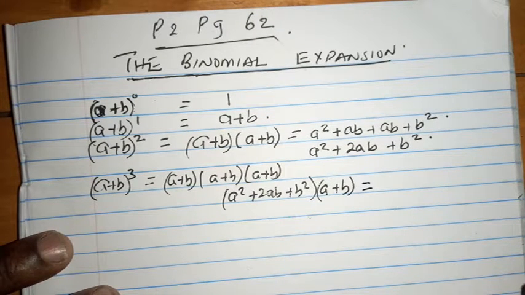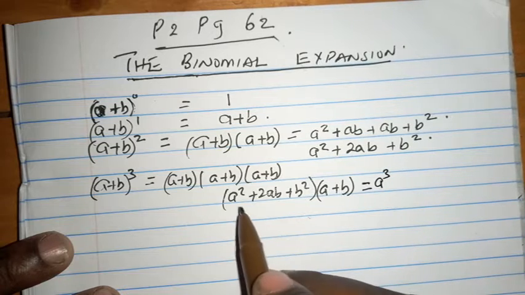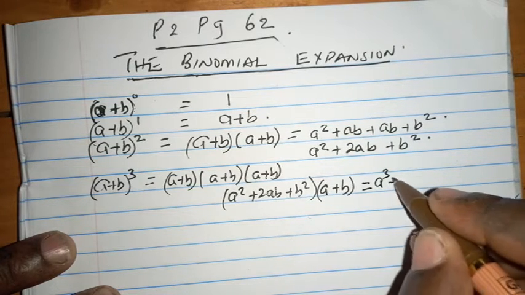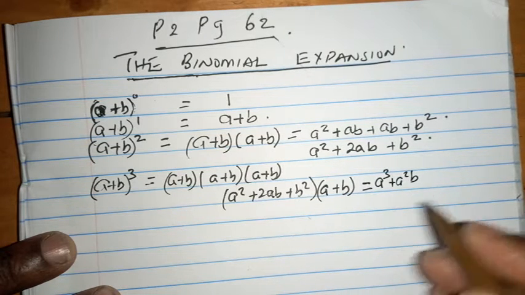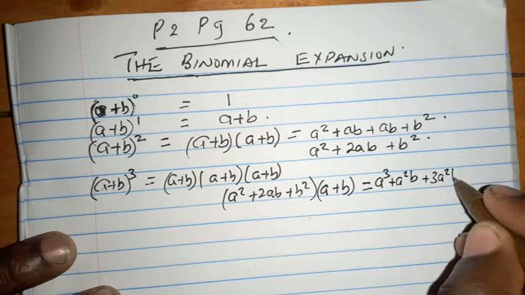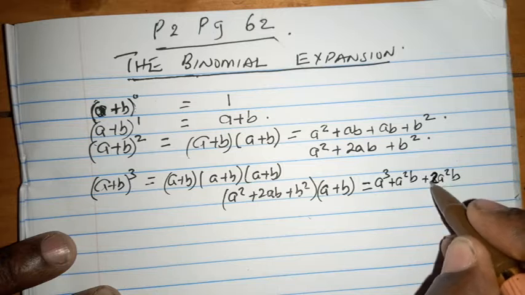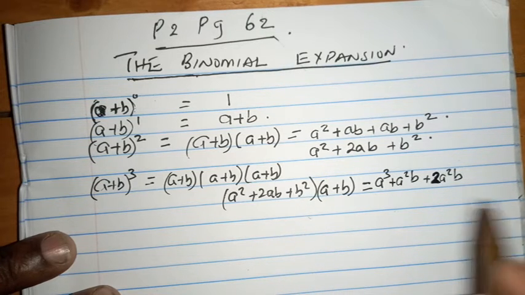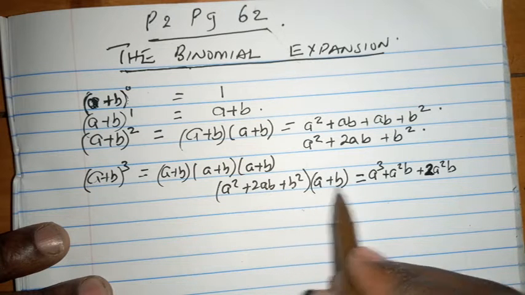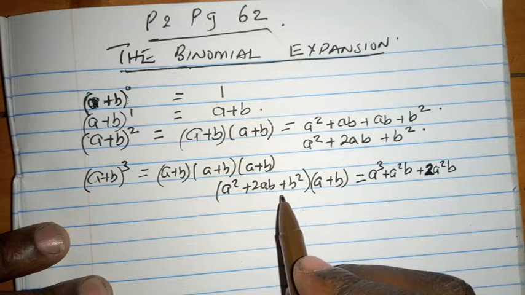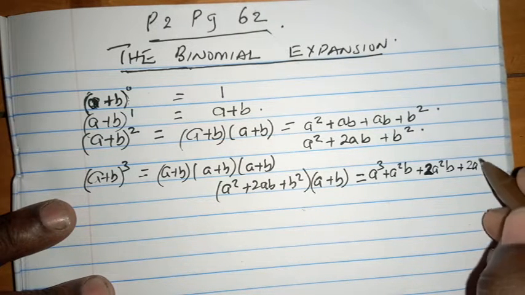Of course, a squared times a is a cubed, a squared times b is a squared b, and 2ab times a is 2a squared b. You see, I'm already making some errors, and this explains where I'm heading. 2ab times b is 2ab squared.